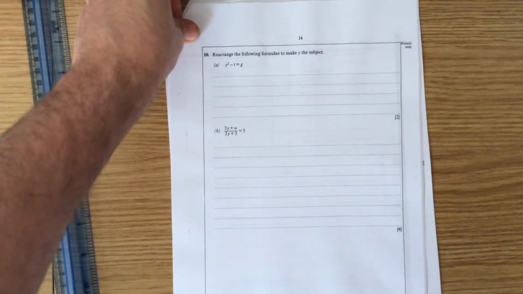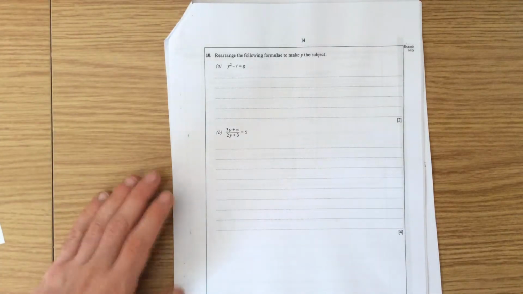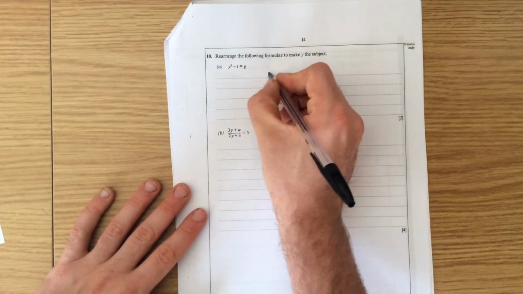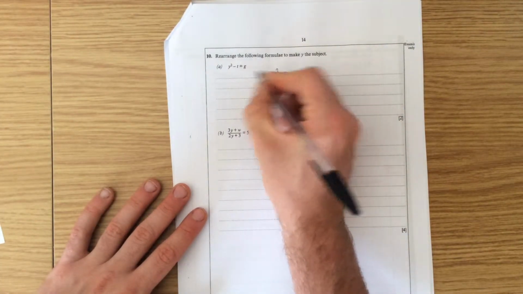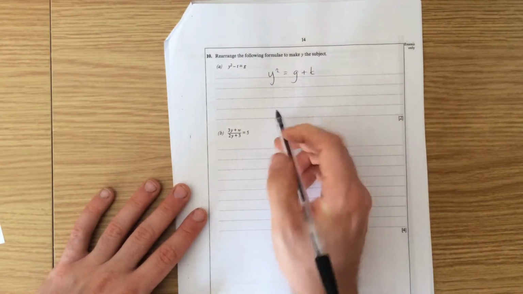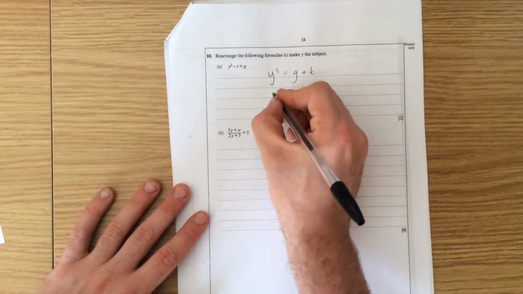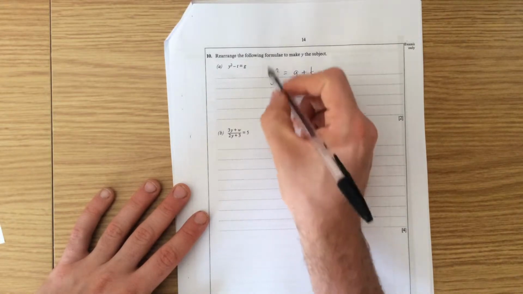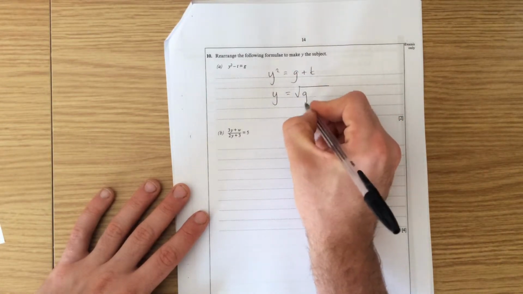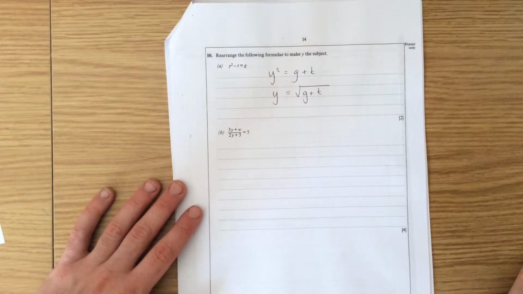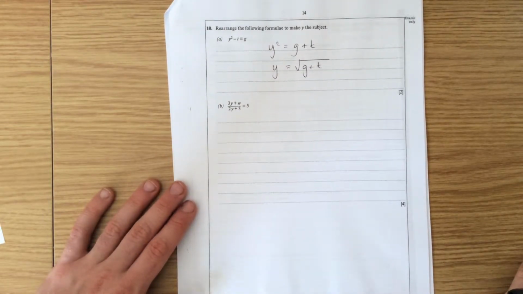Rearranging the formula to make Y the subject. So we're trying to get Y on its own, so we need to move everything away from Y. So initially I'm going to take the minus t across and it becomes plus t. If we've got y squared, to get rid of a square we need to square root both sides. So square root of y squared gives me the y I want, and then I just put a square root around the g plus t.